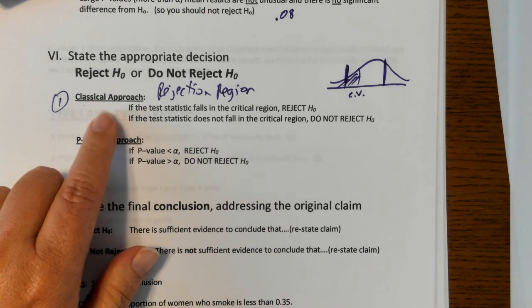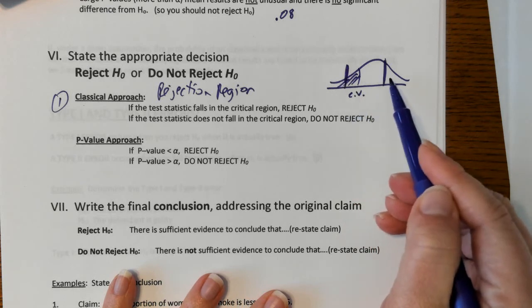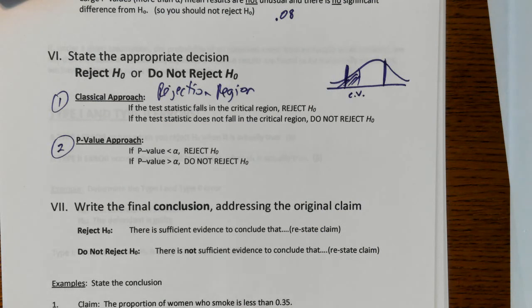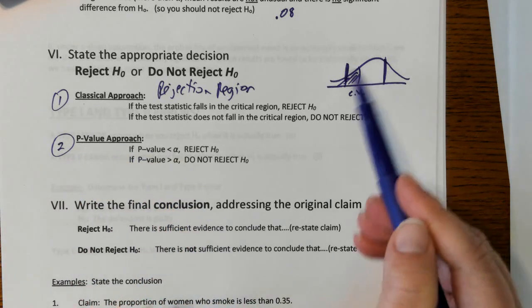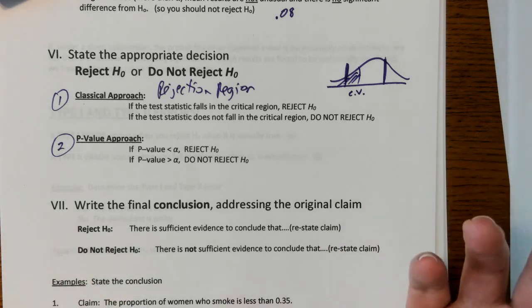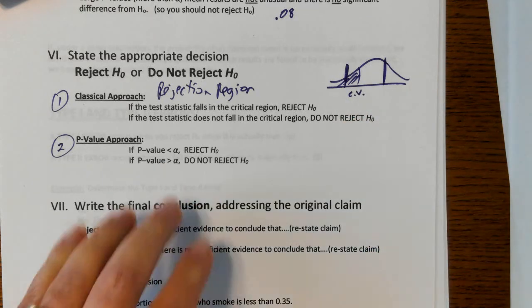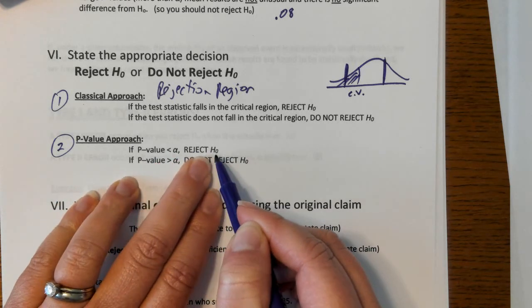I think this one makes the most sense visually because you can clearly see, oh yeah, look, I'm way out here in the rejection region, or oh, I'm not in the rejection region. The second way that you can make your decision to reject or not reject is called the p-value approach. This is what most scientists use. I don't think it's as obvious what's happening statistically, but people who maybe are not as strong at statistics, but have a heavy science background, know how to make their decision here, even if they don't understand the rejection region as much. If the p-value is less than alpha, you will reject the null hypothesis.